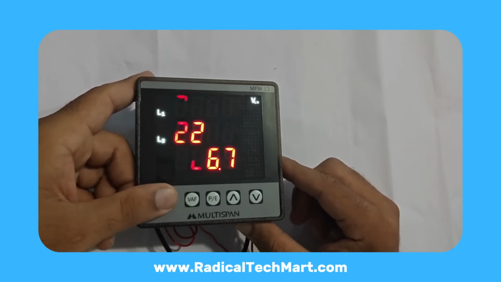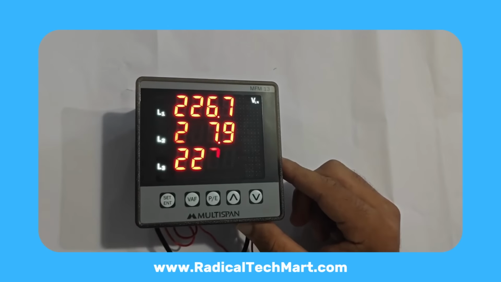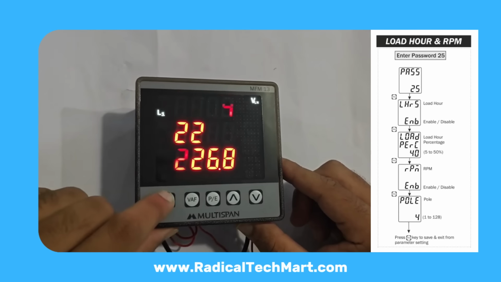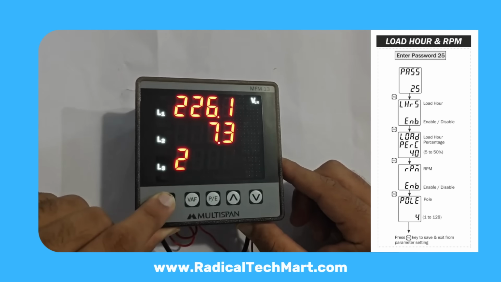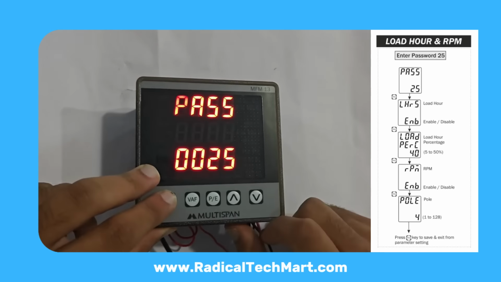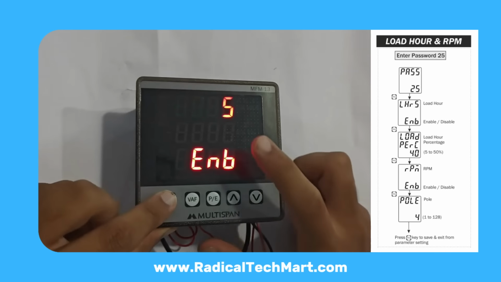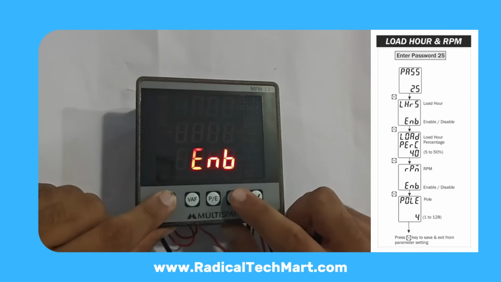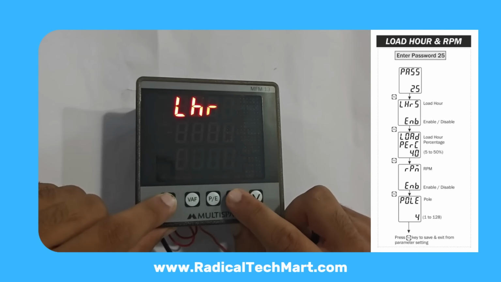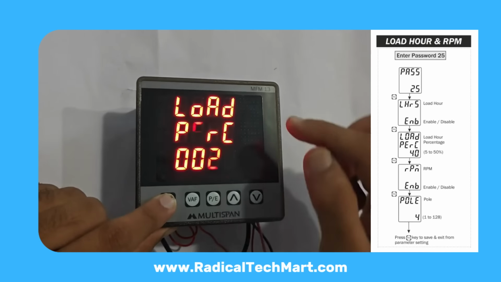The third parameter group is for load hours and pulse selection. The password for this menu is 25. Again, hold Set, enter 25, Set. Load hours enable. First option, enable or disable load hours. If you enable it and press Set.